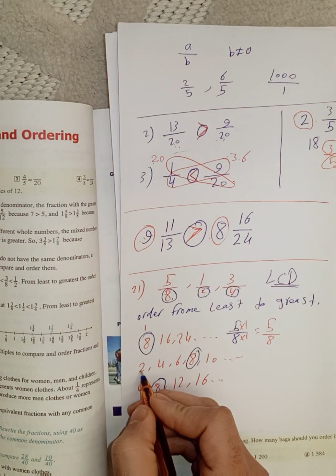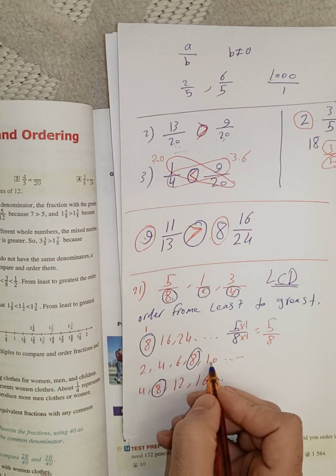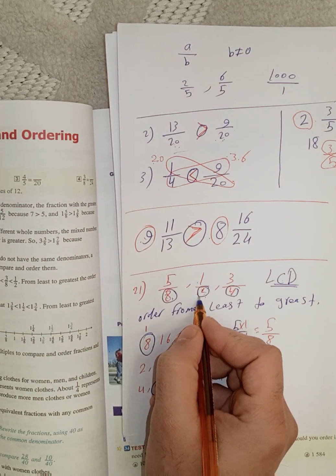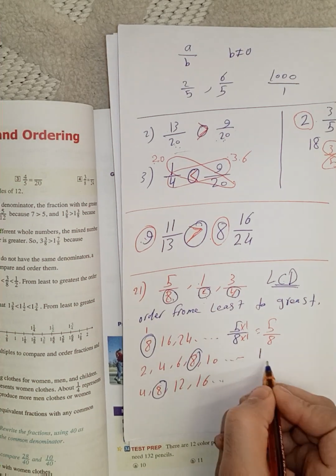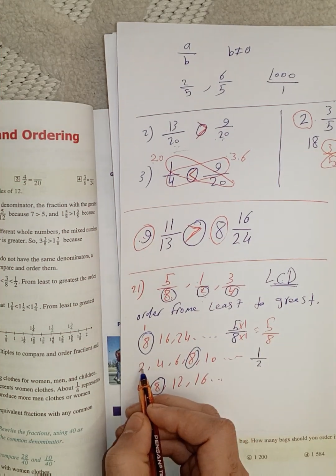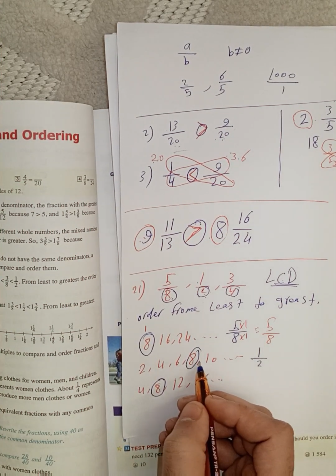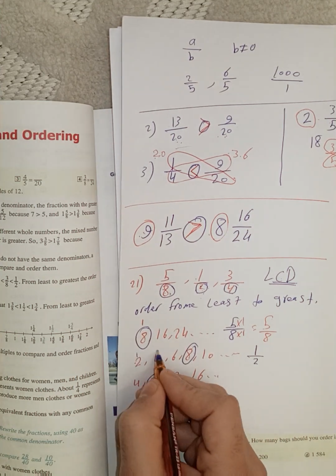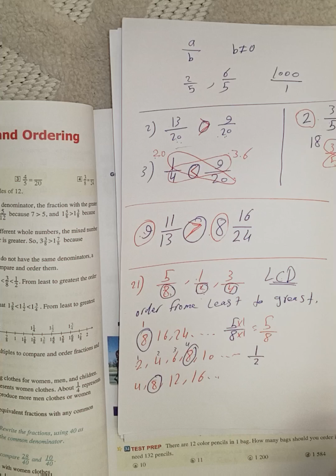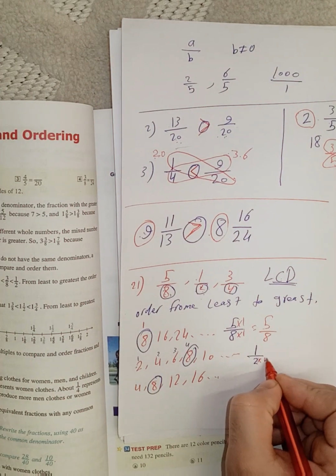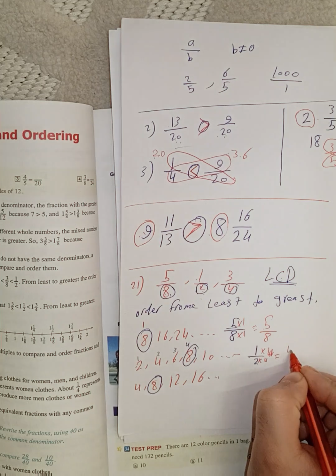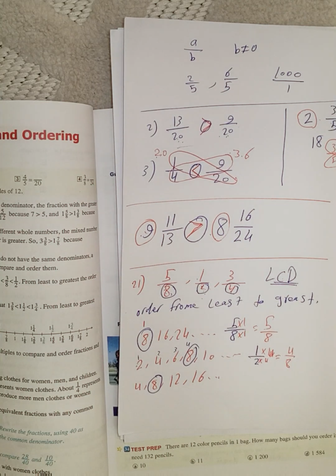The second one is the multiples of 2, for the fraction 1 over 2. Write down 1 over 2. Count from the first number till 8, because 8 is the LCD. 1, 2, 3, 4. Multiply by 4. It's going to be 4 over 8.